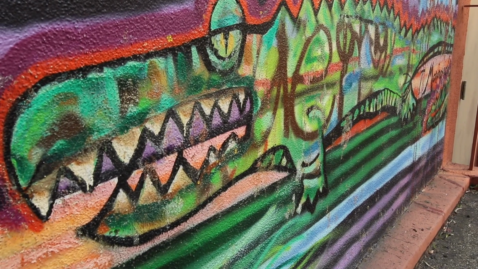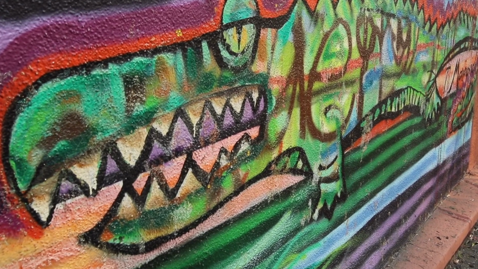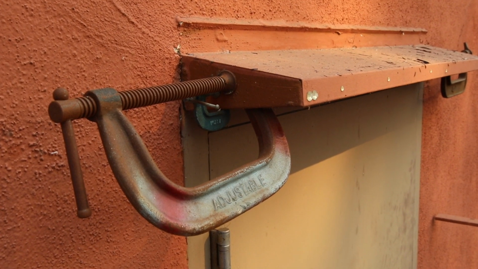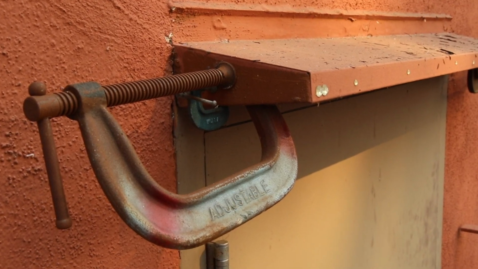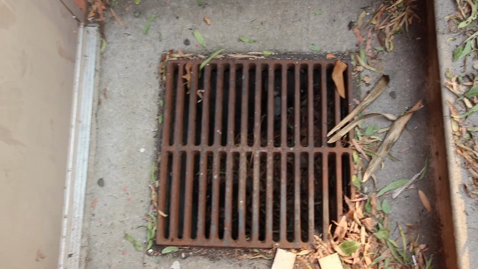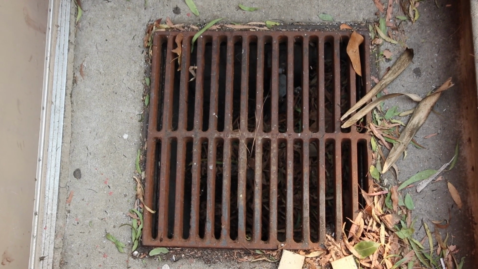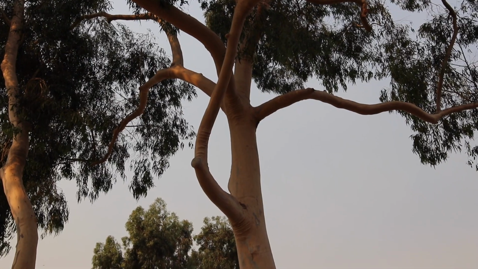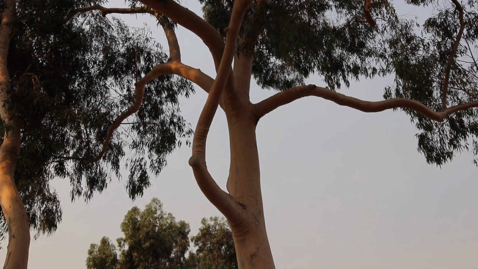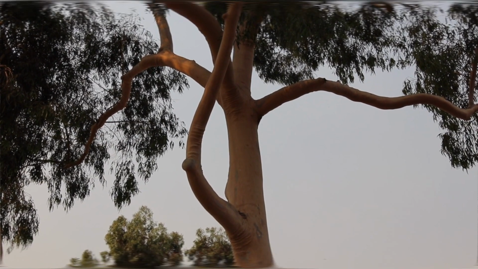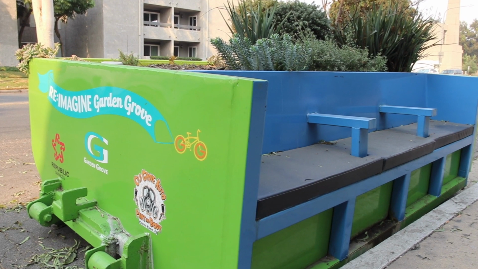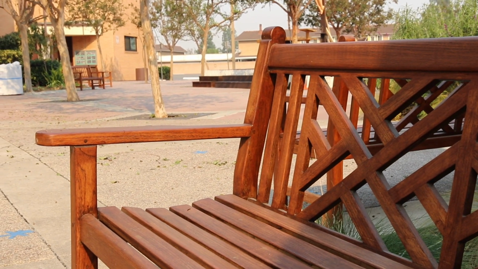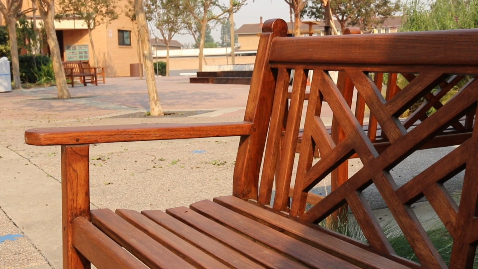Can you find the zigzag line on this alligator? This adjustable clamp has a lot of detailed lines. Look at the positive and negative space lines created in this storm grate. The flowing lines of nature can really be seen in this tree. This piece of functional art uses all types of lines. Can you see the negative and positive space lines in this bench?